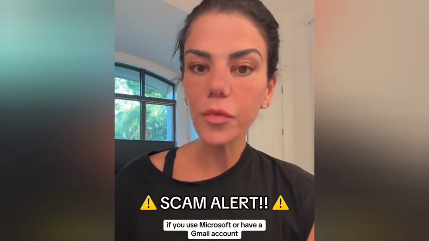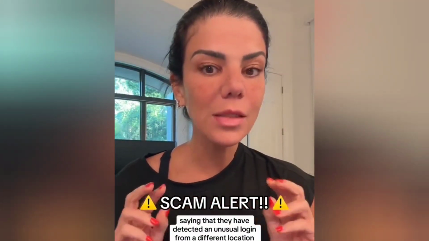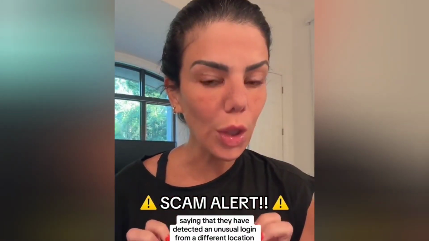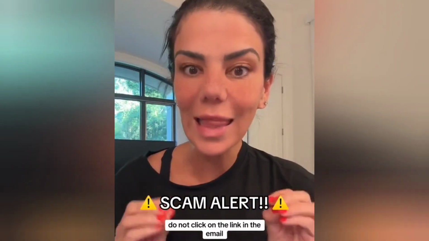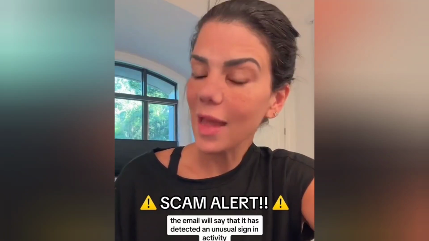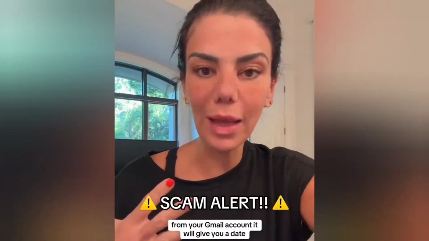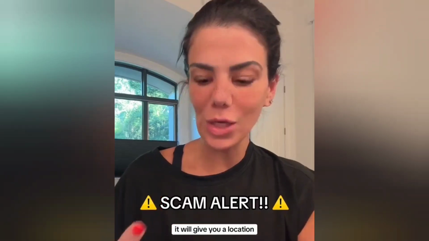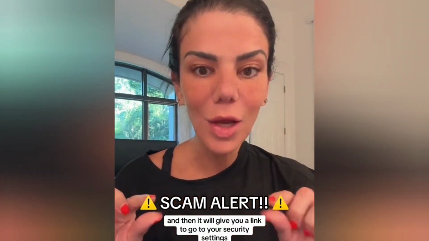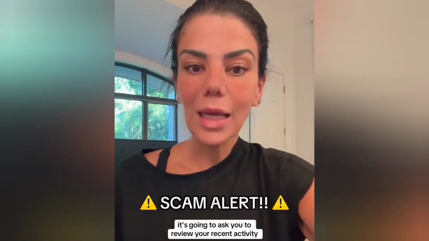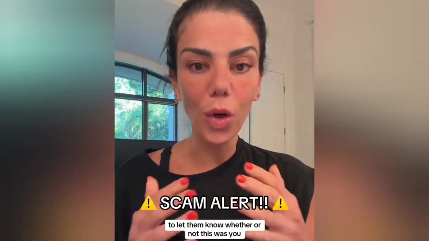Please do not fall for the most recent scam that will completely wipe your phone down. If you use Microsoft or have a Gmail account and you receive an email saying that they have detected an unusual login from a different location, do not click on the link in the email. The email will say that it has detected an unusual sign-in activity from your Gmail account. It will give you a date, a location, an IP address, and then it will give you a link to go to your security settings. It's going to ask you to review your recent activity to let them know whether or not this was you.